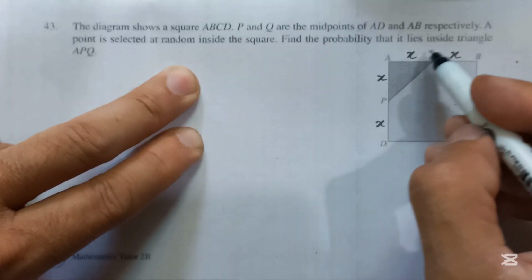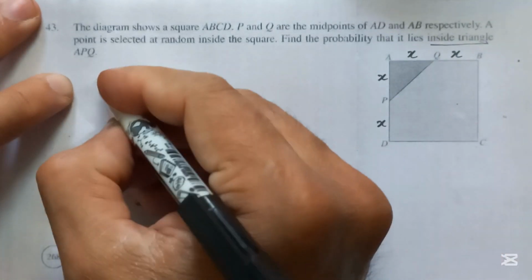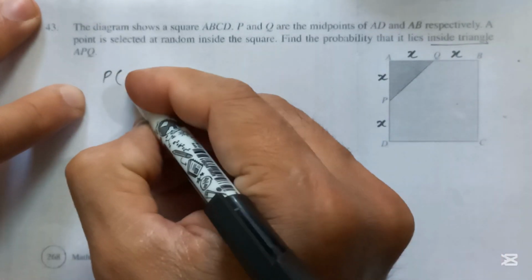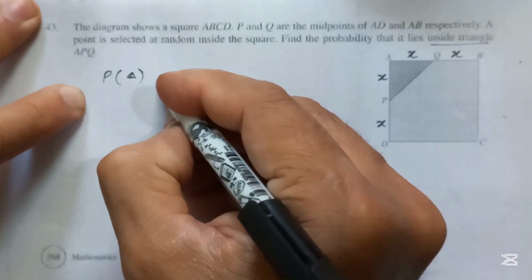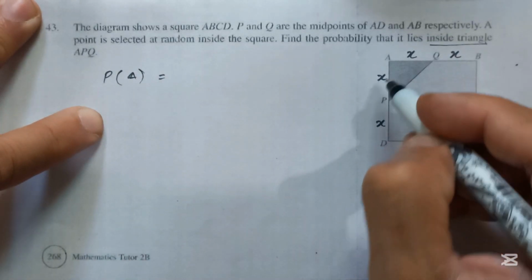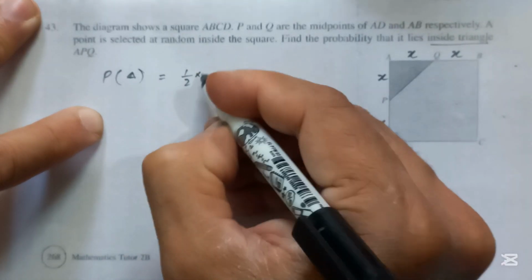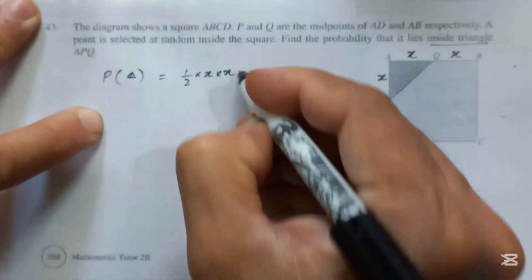So the requirement is inside the triangle. Okay, so probability of inside the triangle. Favorable outcome is this area. So area of the triangle formula is 1 by 2 into base into height.